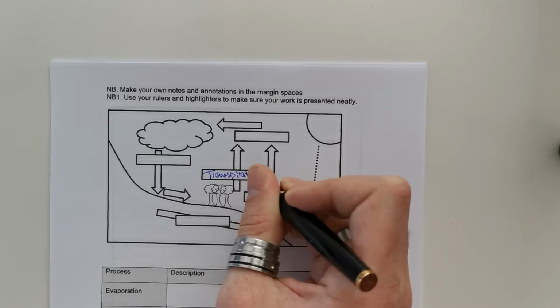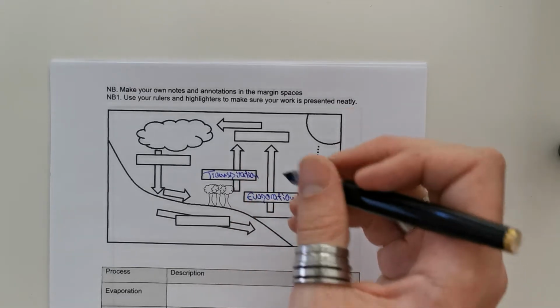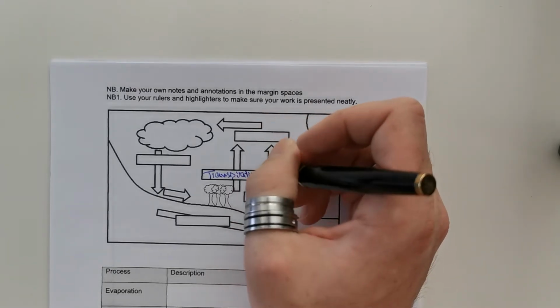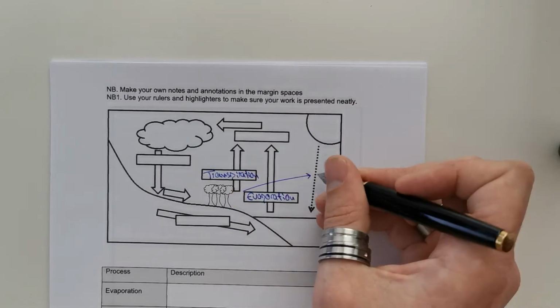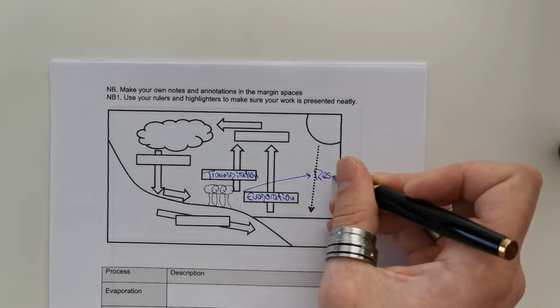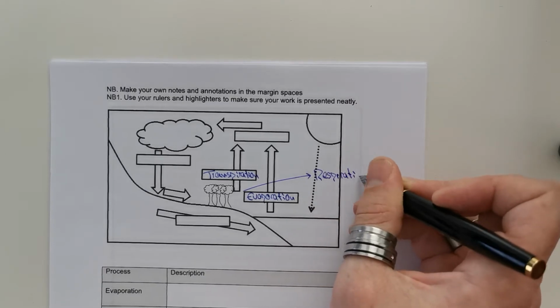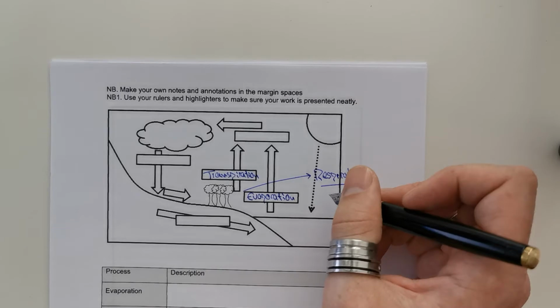That is via transpiration. We also, just thinking about plants and living organisms, remember you can lose water via respiration. It's a waste product of respiration as well.